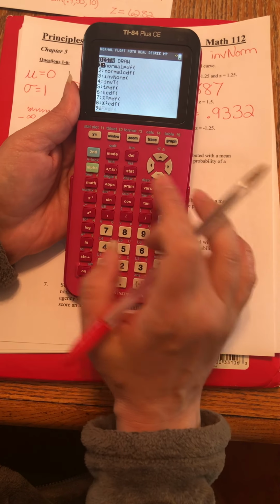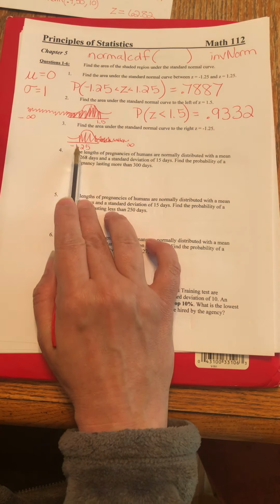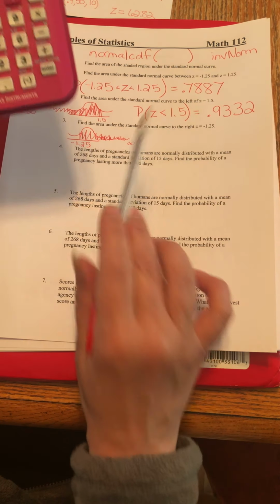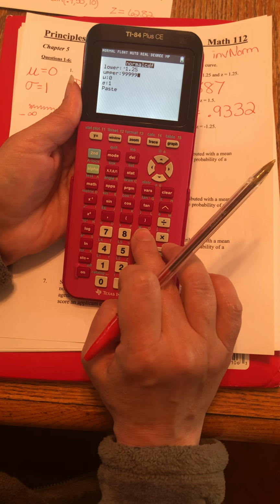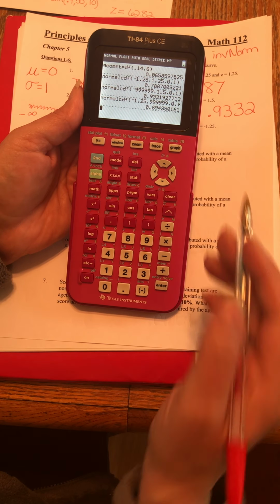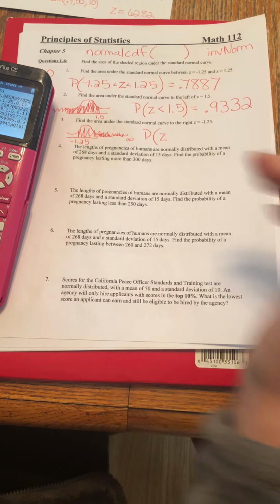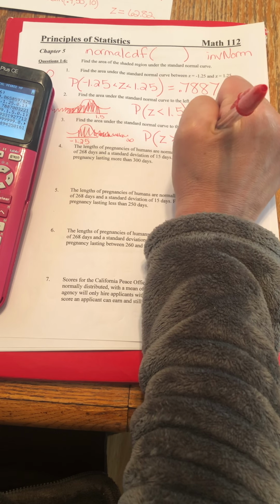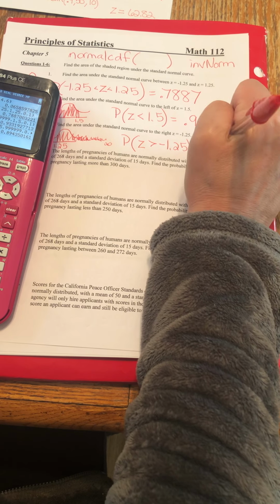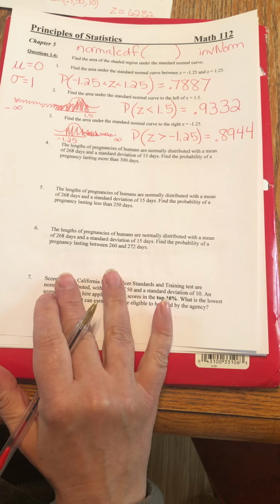So go to 2nd DISTR. Normal CDF is number 2. The lower number on the left is now negative 1.25. The upper is infinity, so it's 999,999. My mean is 0, my standard deviation is 1. Hit paste, and you should get P(Z > -1.25). It's going to the right, so it's greater than negative 1.25, and carry that to 4 decimal places, and you should get 0.8944.